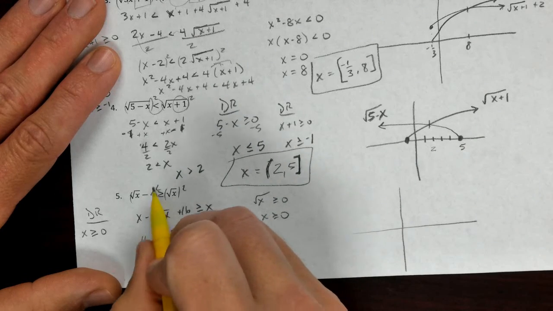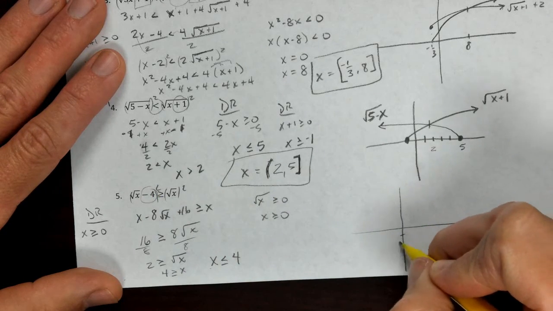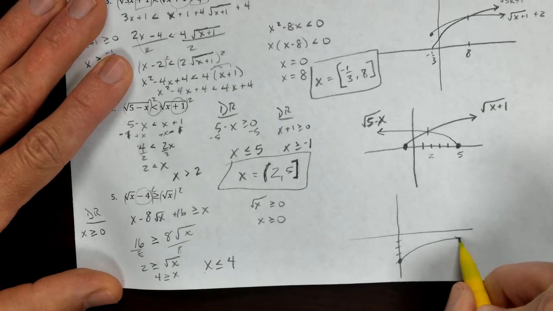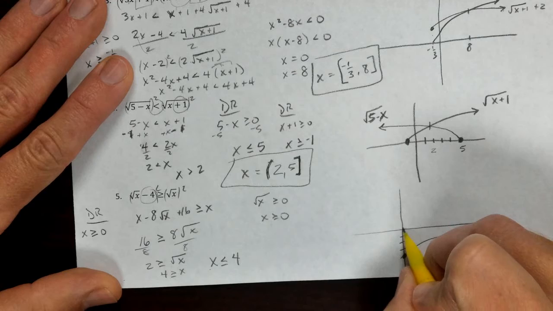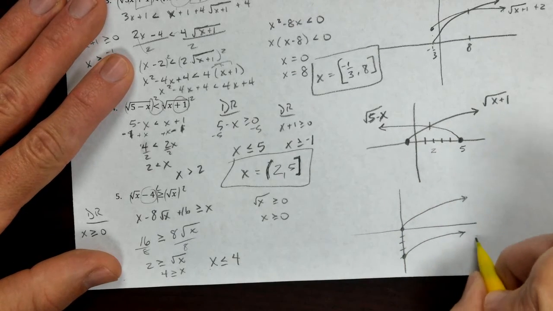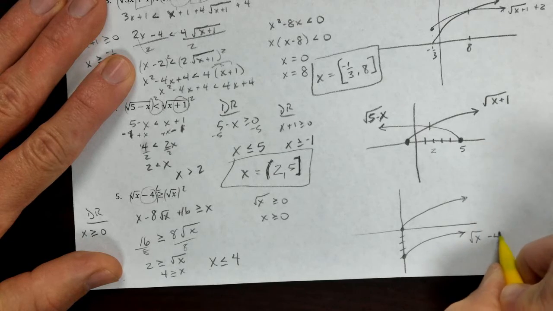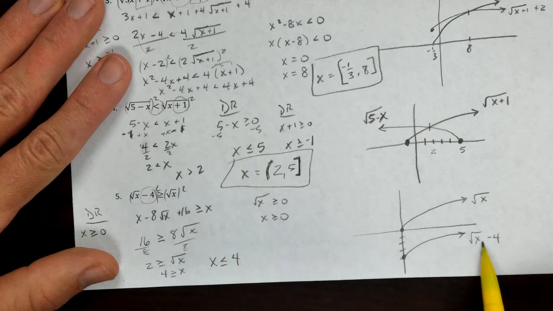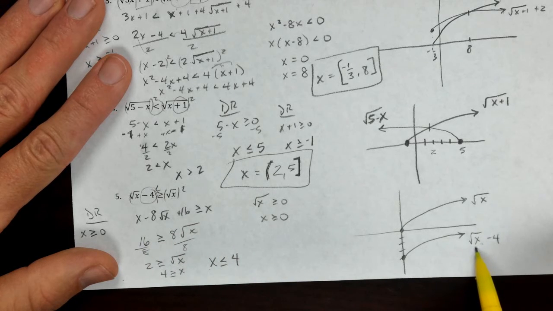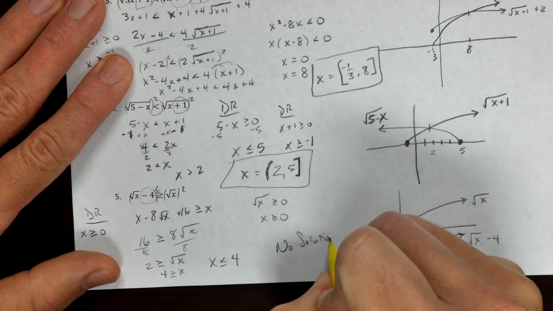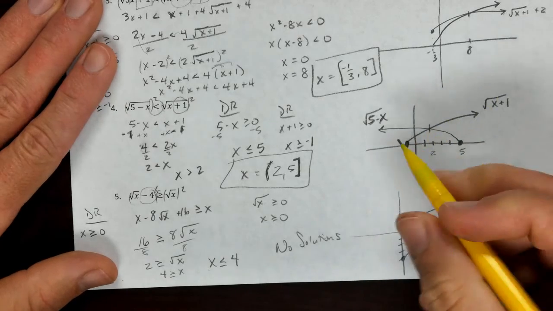So if I was to graph this function, I have a vertical translation down 4 units, square root of x minus 4. This one starts at the origin. It's the parent function, square root of x. So this is the function square root of x minus 4, and this is the function square root of x. So I need to know, when is this function greater than this function? Well, there is no solutions. This function is never greater than that function. No solutions.